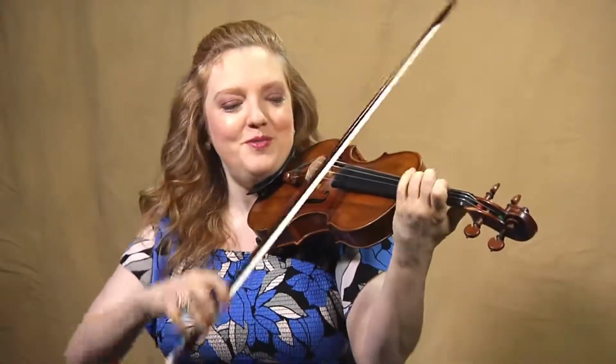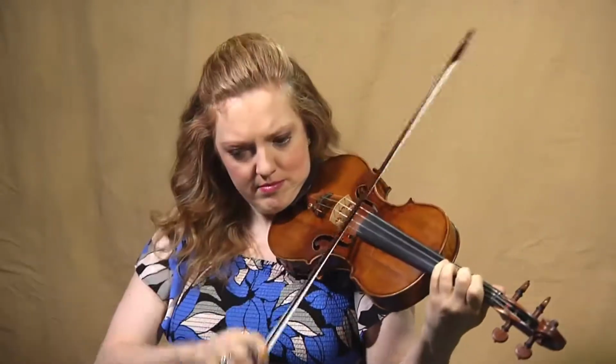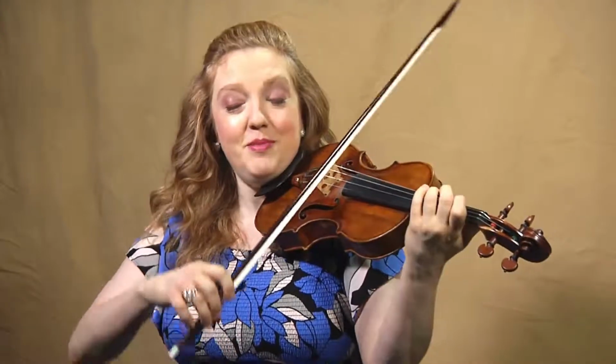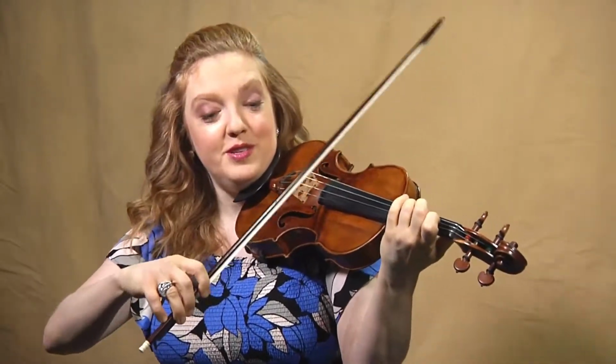Of course, the onus is still on the player to make sure that it doesn't become notey by doing separate bows. You wouldn't want... because then that doesn't sound beautiful at all. So you have to make sure that you still have ebb and flow and beautiful groups of notes joined together in little phrases.